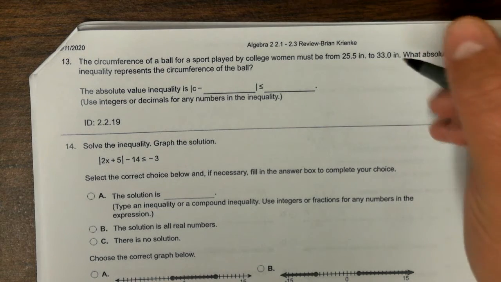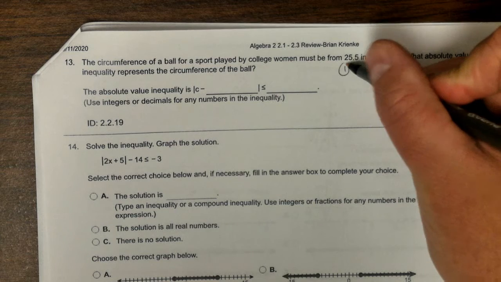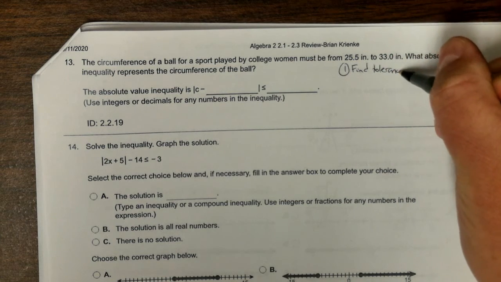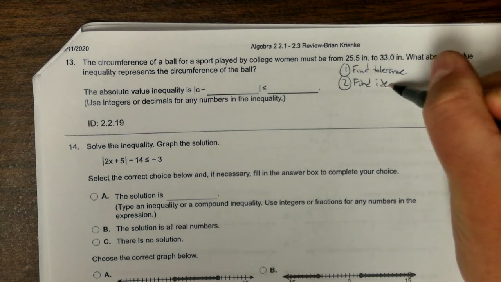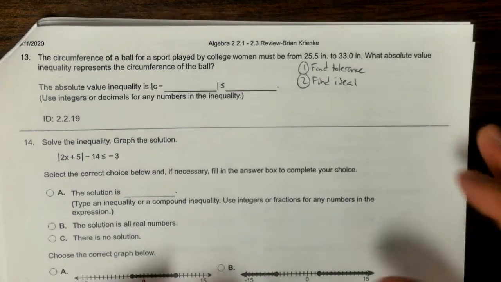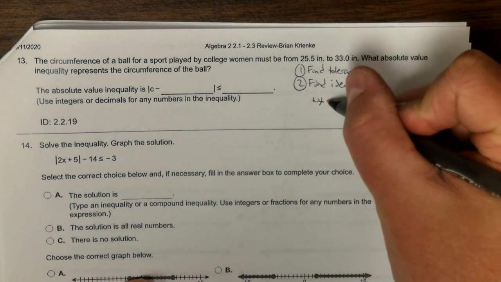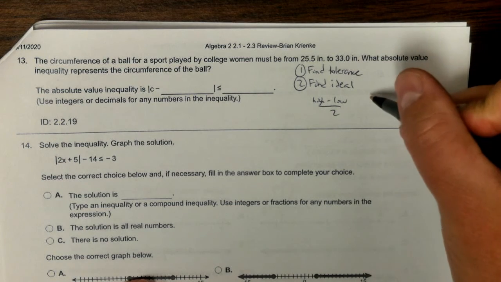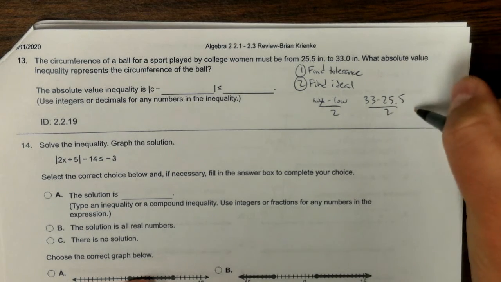So on this one, your goal is to find the tolerance and find the ideal. I like to do high minus low divided by 2. So 33 minus 25.5, divided by 2.